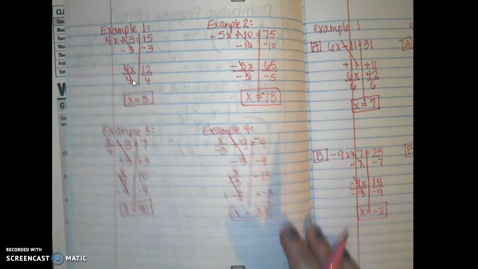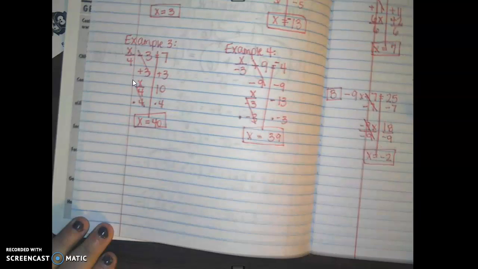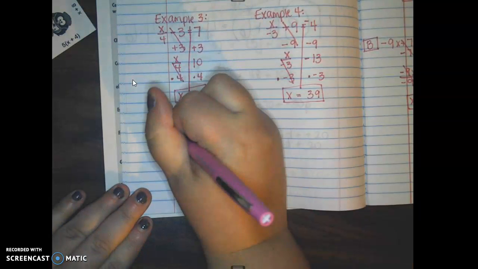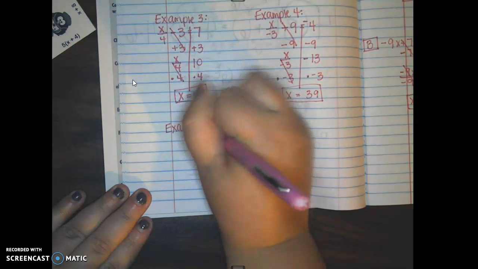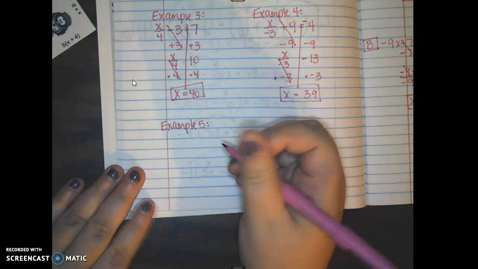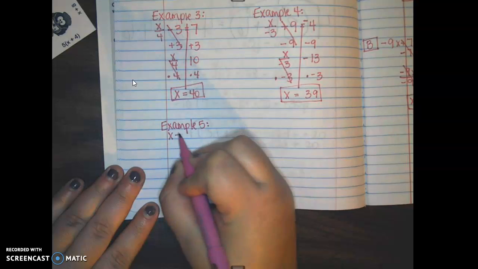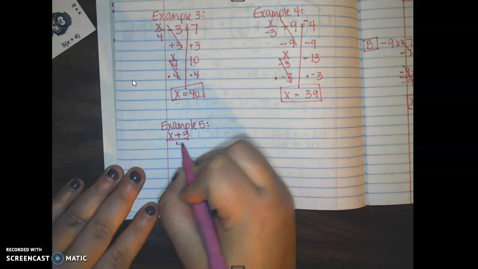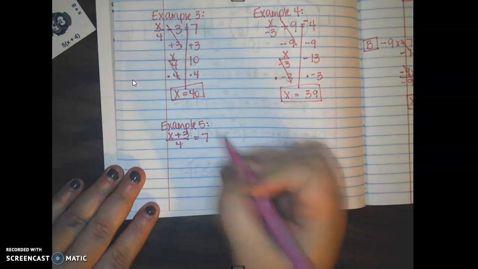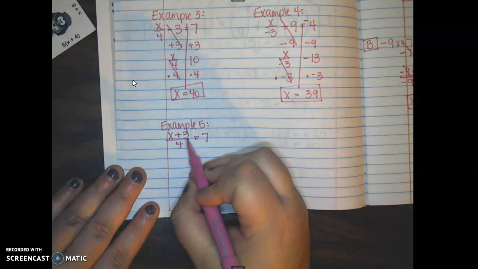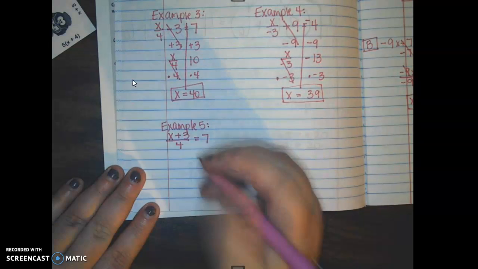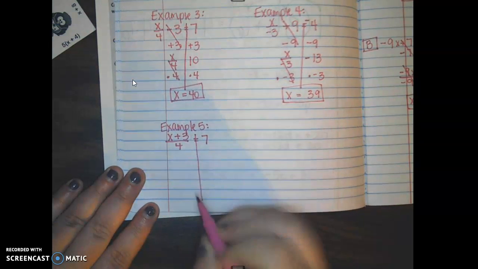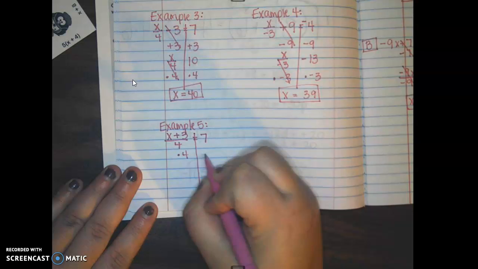All right, 2 more examples. Example 5. X plus 3 over 4 equals 7. So again, this addition is in my fraction, so I need to take care of the fraction first. And we're going to do that by multiplying both sides by 4.